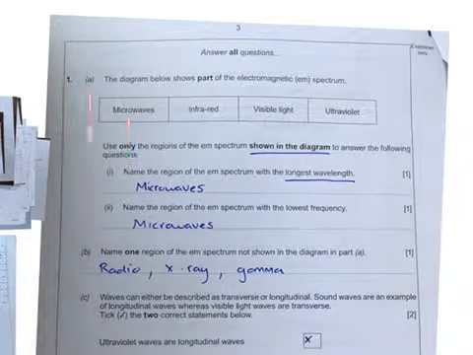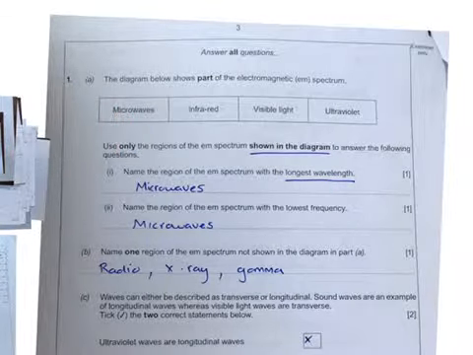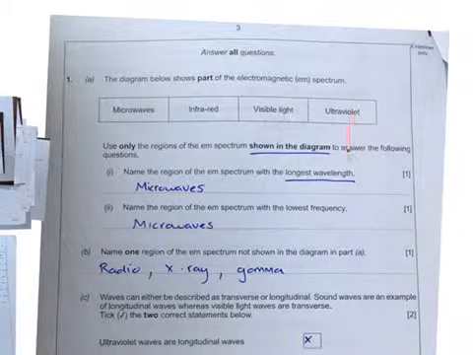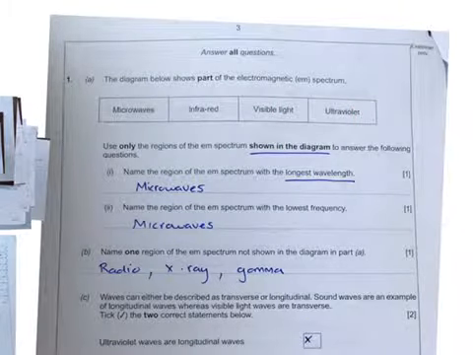Okay, longest wavelength. Radio waves are down by here, but it's not in there. Name the region of the EM spectrum with the lowest frequency. Again, it's going to be microwaves, because this is the highest frequency at this end. So this is a low frequency. If it's got long wavelengths, it's going to be low frequency.